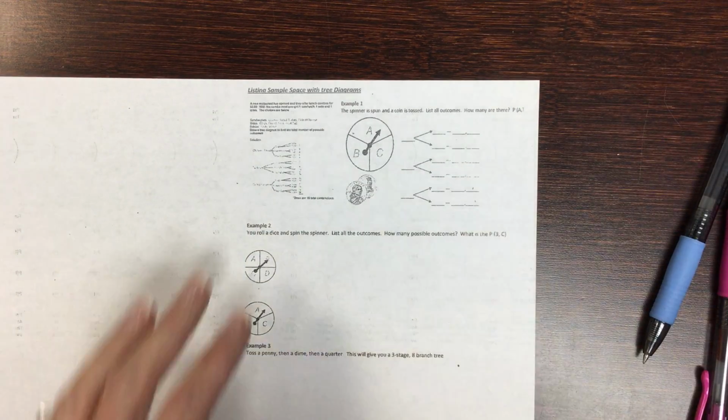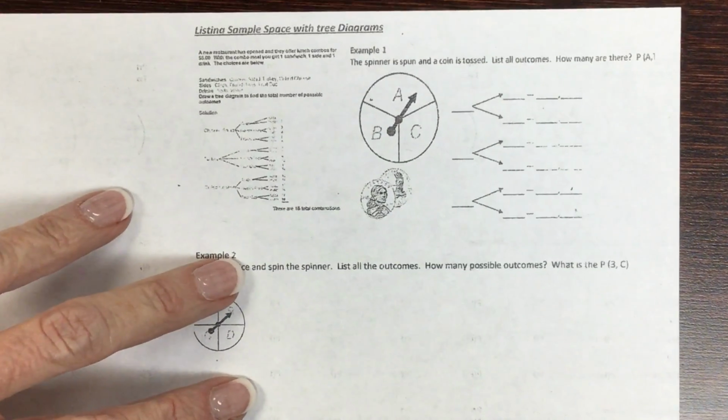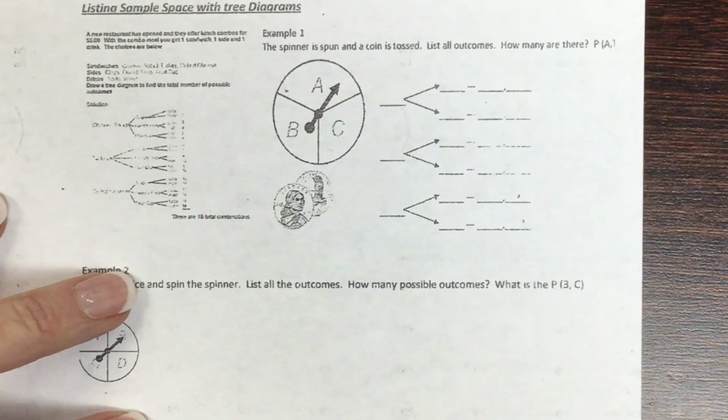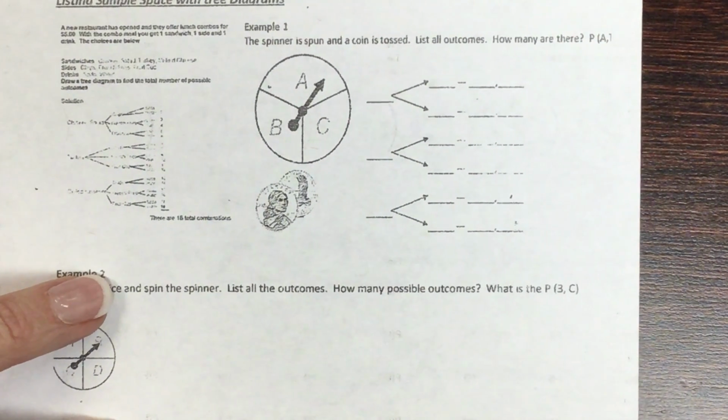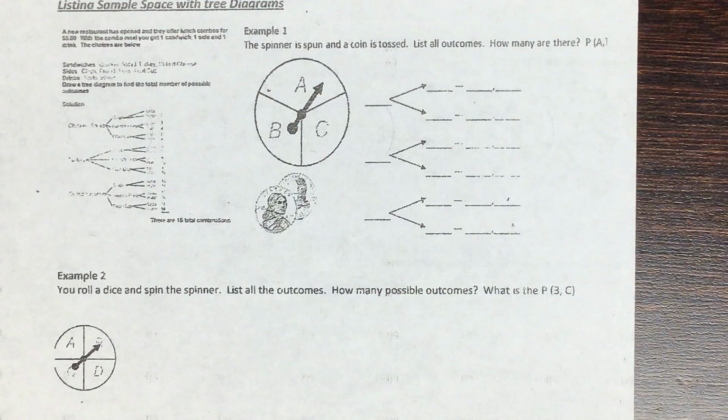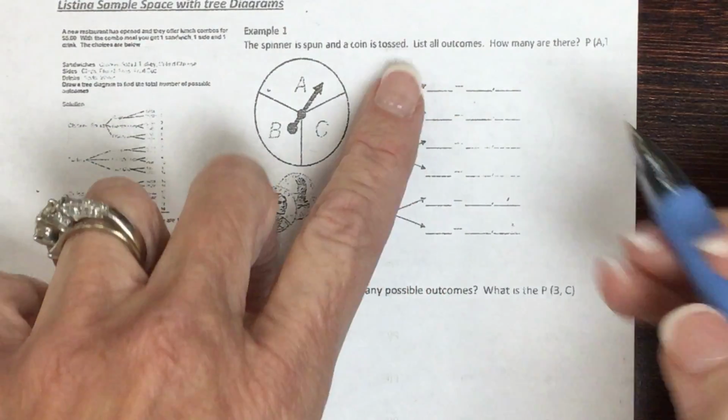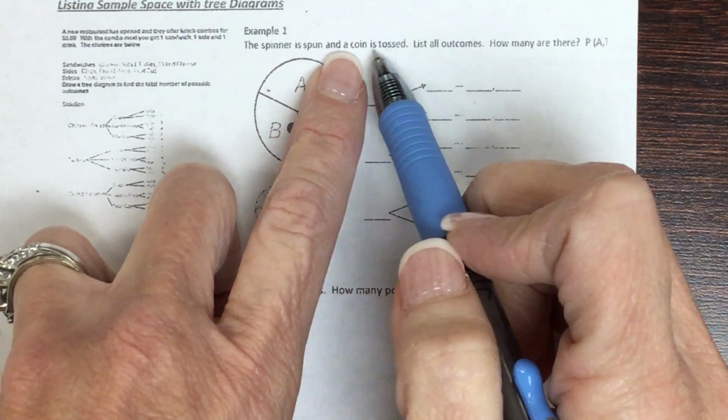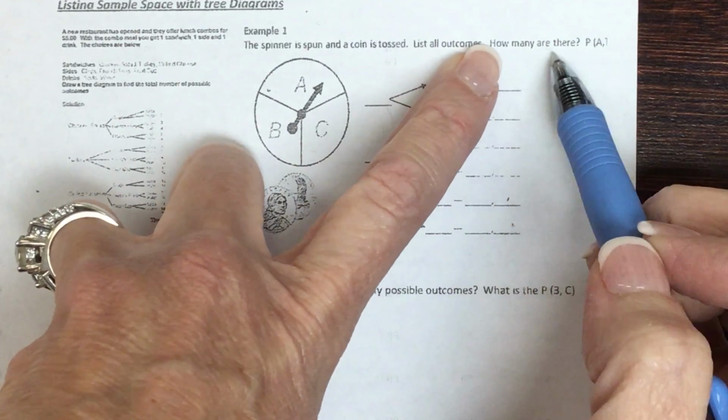All right, so we just did a preview of what the tree diagram looks like. And now we're gonna go ahead and further practice it, okay? Before we get started, some things got cut off when I copied it. So this one should be, the spinner is spun and the coin is tossed. List all the outcomes. How many are there?